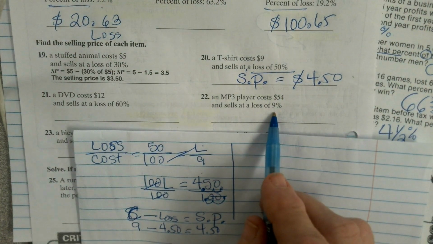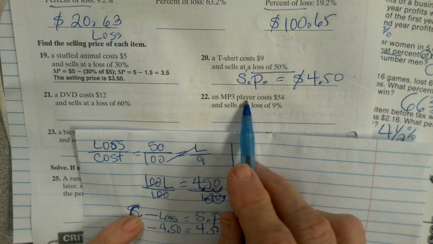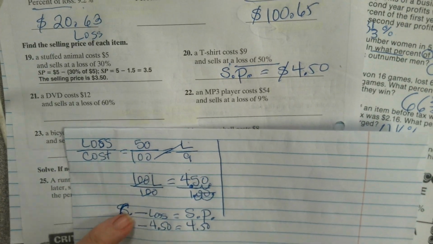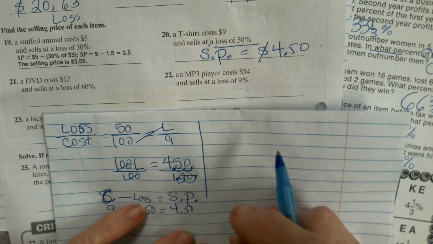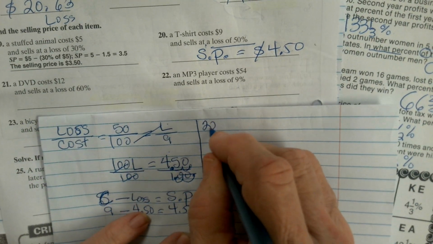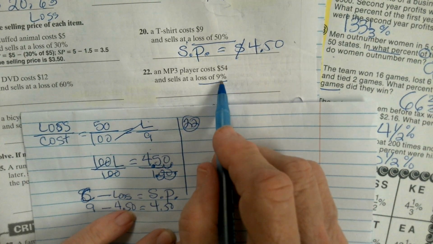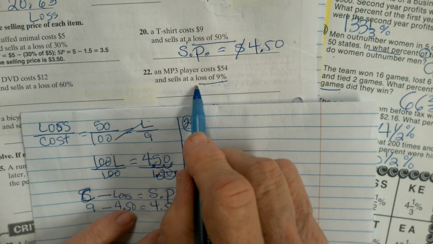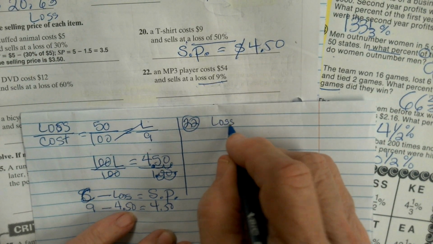The next one is not 50%, so the loss wasn't as bad. This is an MP3 player, and now a new model comes in, so they have to sell this one at a loss because people are buying the new model. I just made that up. So what is this 9 percent? It's the loss, so that goes with the percent. It's the percent of loss.